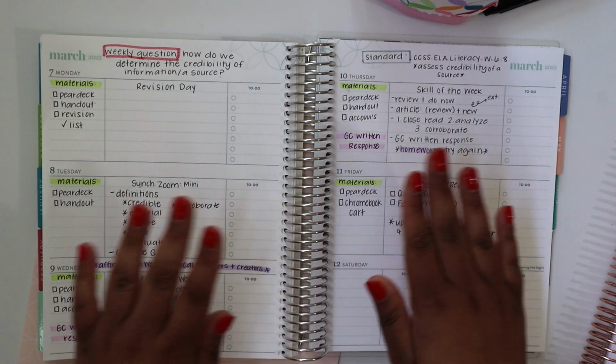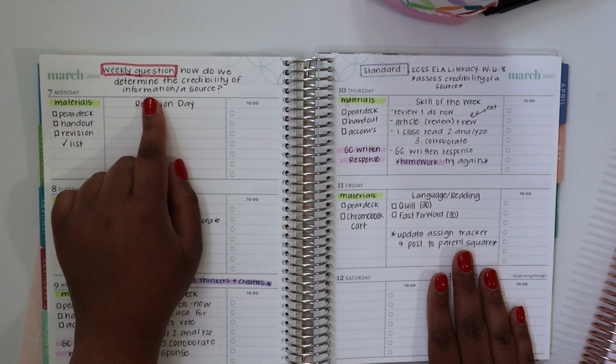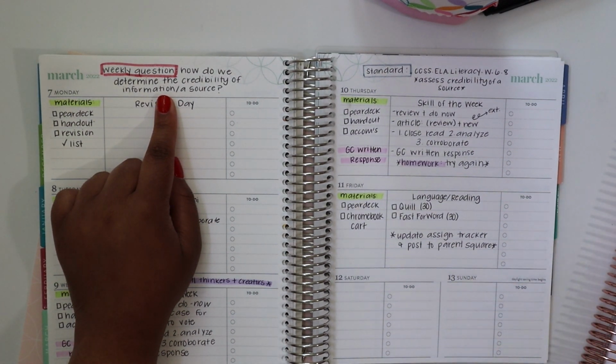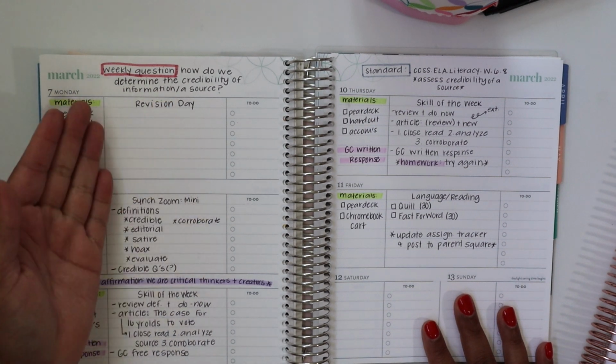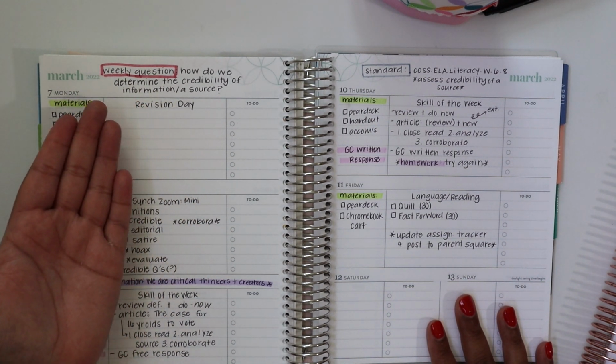Let's get into some other elements that I have added on this spread. First, I have my weekly question. This is what we're working on in our class, what we're trying to solve or answer, what's guiding us through our lessons. This week happened to be, how do we determine the credibility of information or a source?